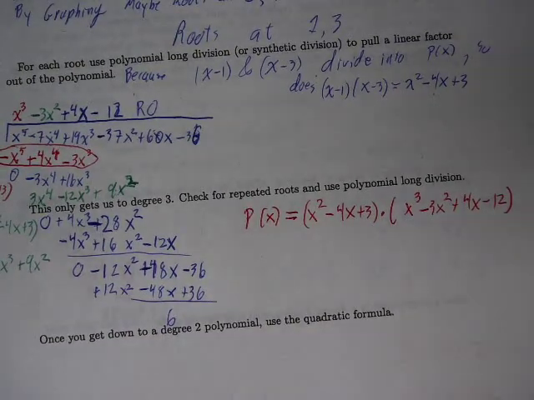But let's see, so I already know how this factors. That's x minus 1 times x minus 6. So that gives me a solution at 1 and a solution at 3. Is this a degree 2 polynomial at this point? No, it's degree 3. We don't have any good tricks.